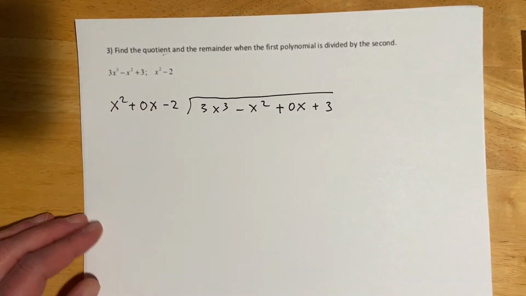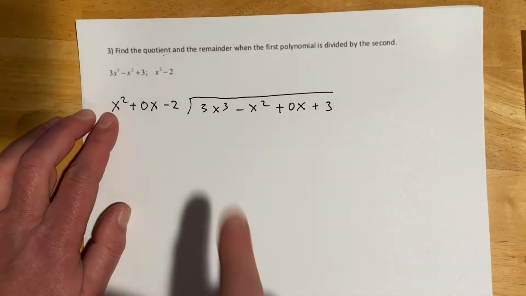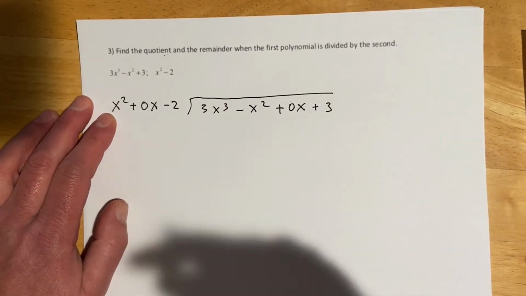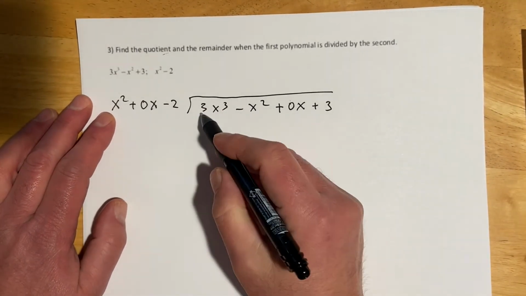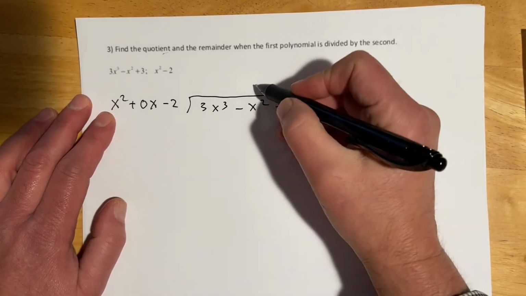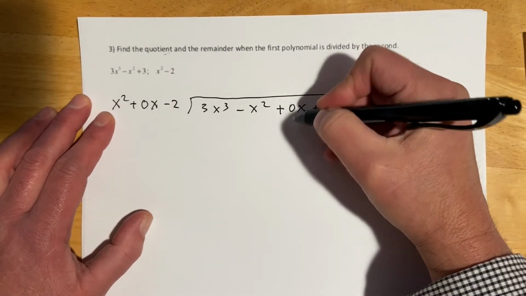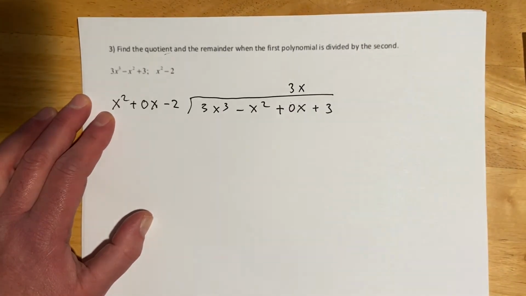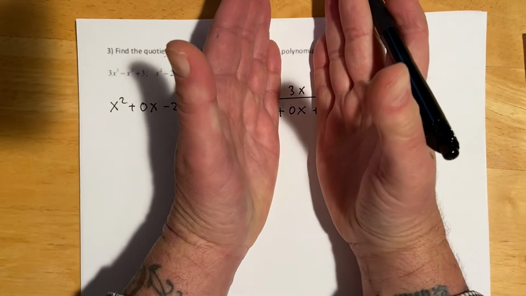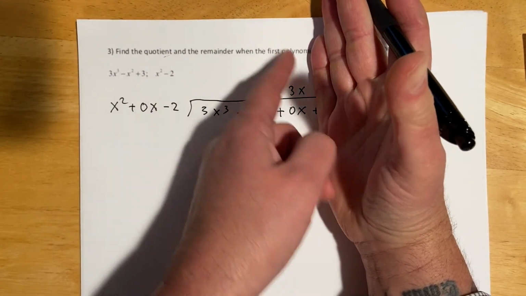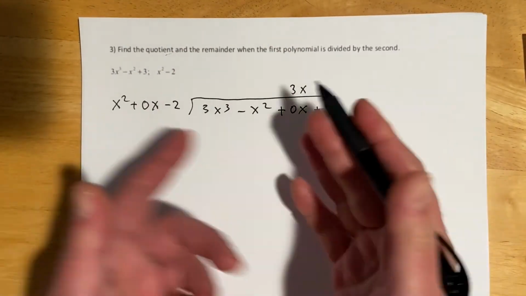So here we're going to go, what do I multiply x squared by to make it 3x cubed? I need the 3 and I need one more x, so I'm multiplying it by 3x. Right there, that's where I need that linear term, because that's actually where my answer's lining up. So I need a place to put it. That's what this was all about.